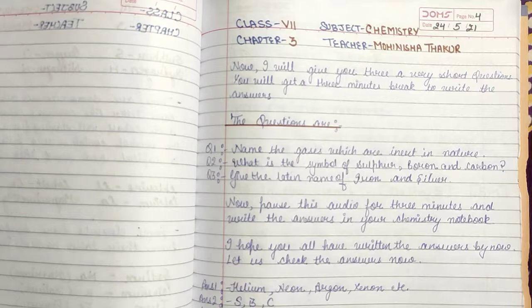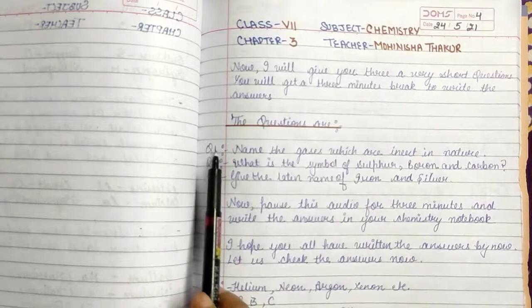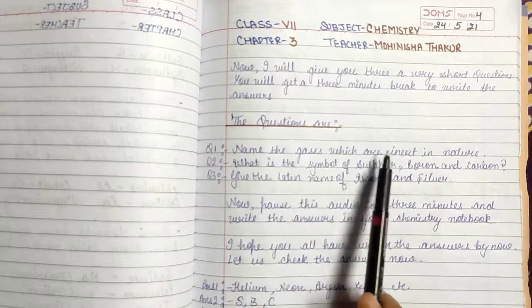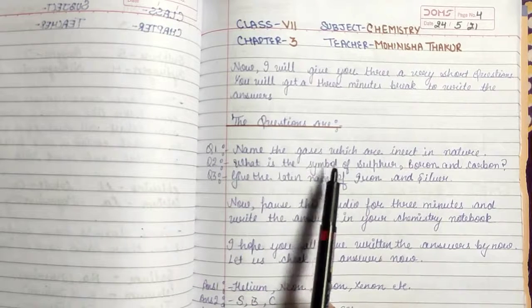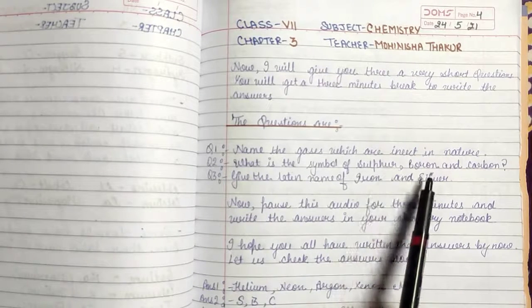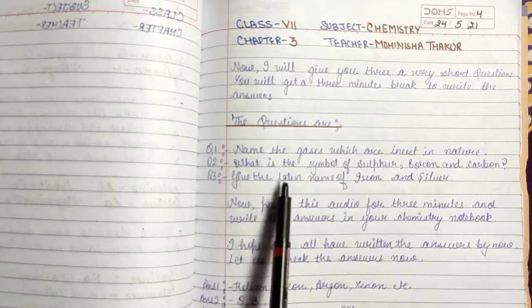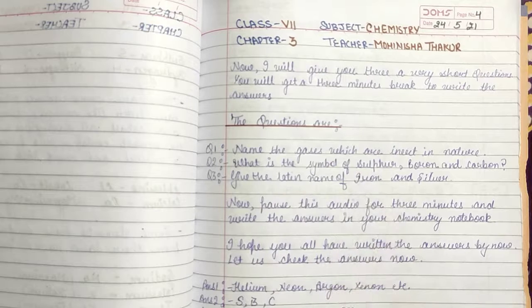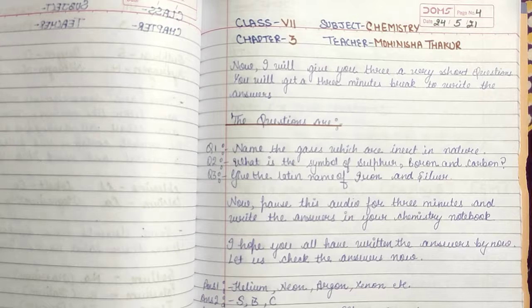Now I will give you three very short questions. You will get a 3 minutes break to write the answers. So the questions are, question number 1, name the gases which are inert in nature. Question number 2, what is the symbol of sulfur, boron and carbon? And question number 3, give the Latin name of iron and silver. Now pause this audio for 3 minutes and write the answers in your chemistry notebook.